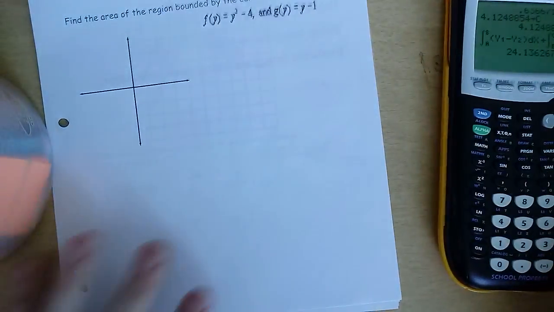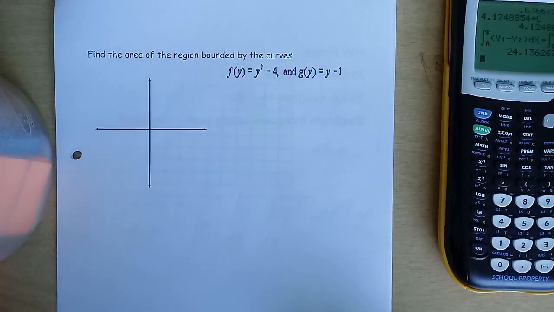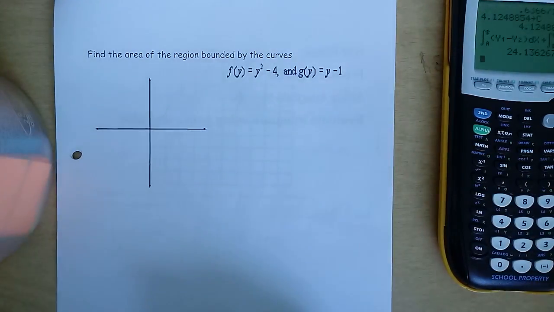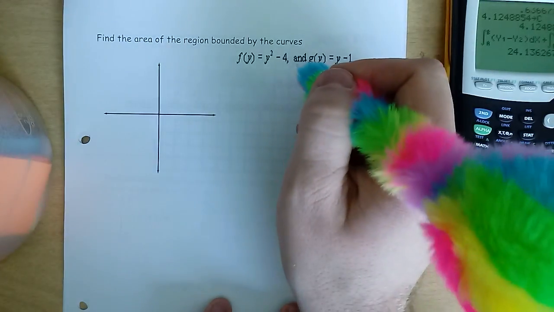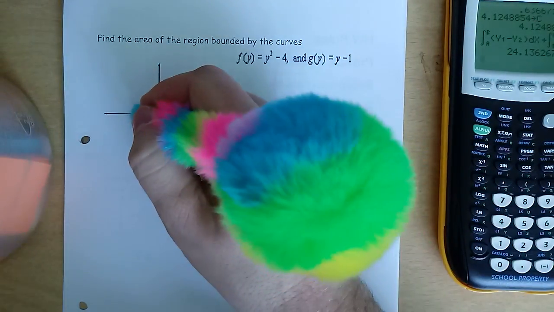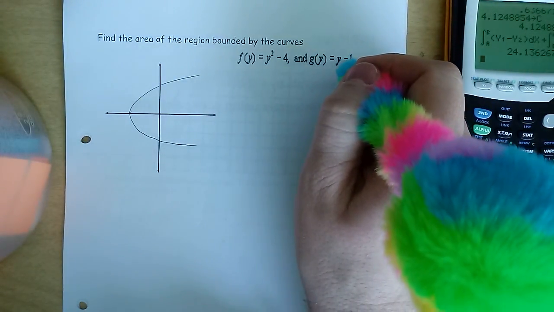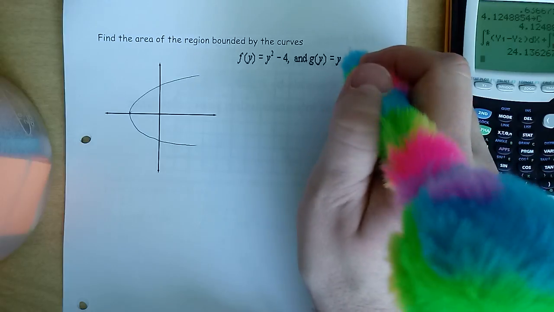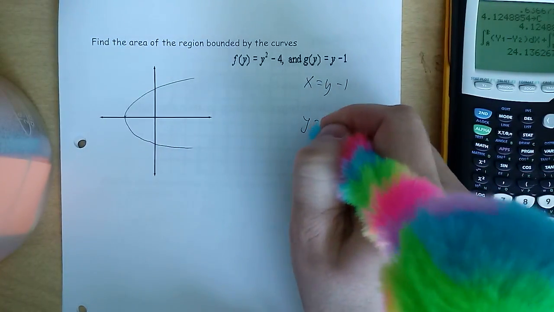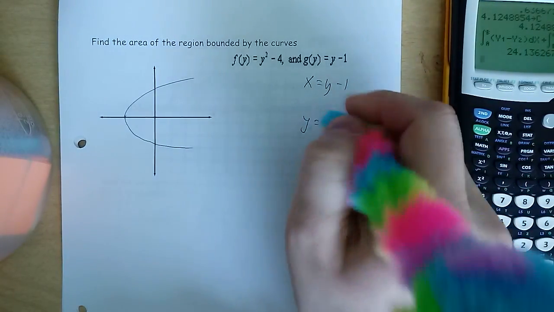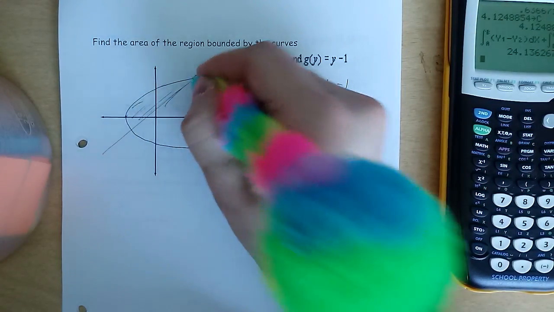All right, find the region bounded by x equals y squared minus 4 and x equals y minus 1. Yikes. If it was x squared, it'd be a parabola moved down 4. Since it's y squared, it's going to be a sideways parabola moved left. And y minus 1, I have a harder time thinking about. I know x equals y minus 1 is the same as y equals x plus 1. So it's going to look like this, and the bounded region is going to be like this.